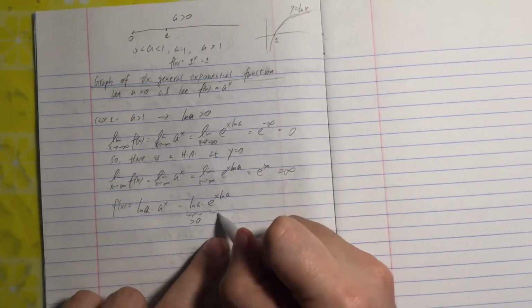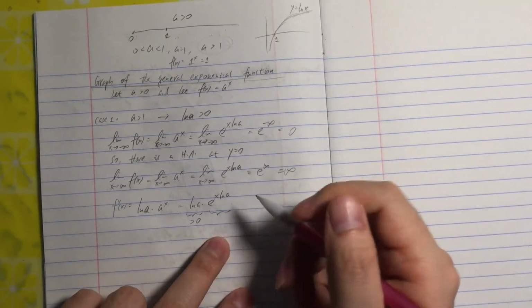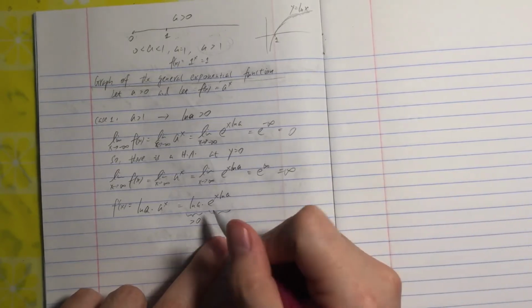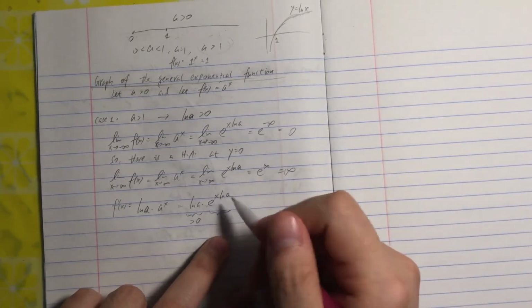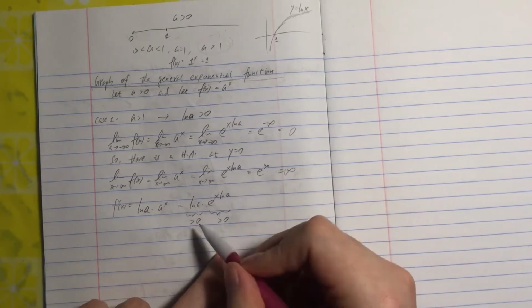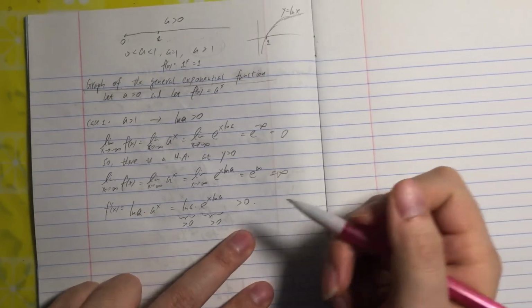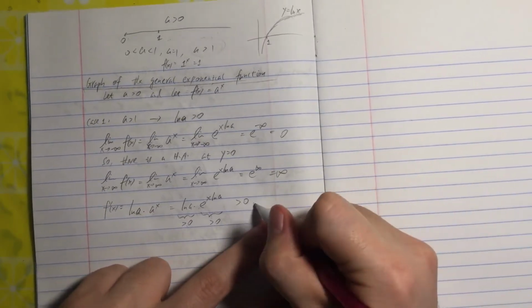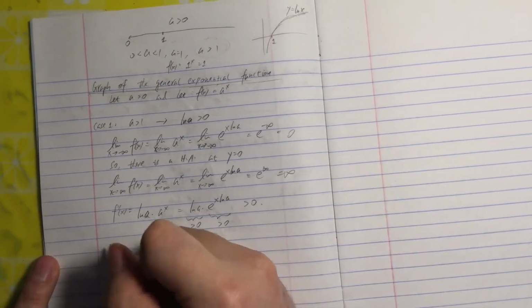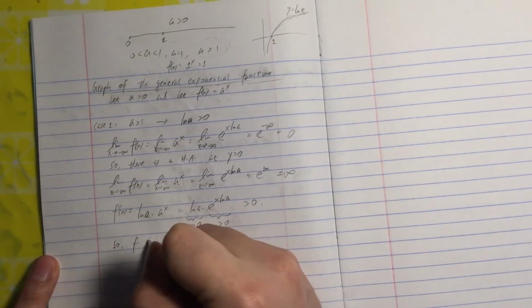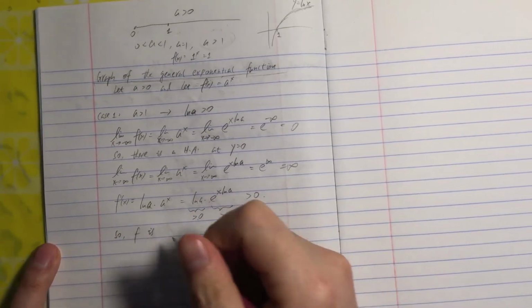And the range of the natural exponential function is from 0 to infinity. So e to the power of x times ln of a is always greater than 0. Positive number times positive number is positive, which means f is increasing for all x. f is increasing for all x.